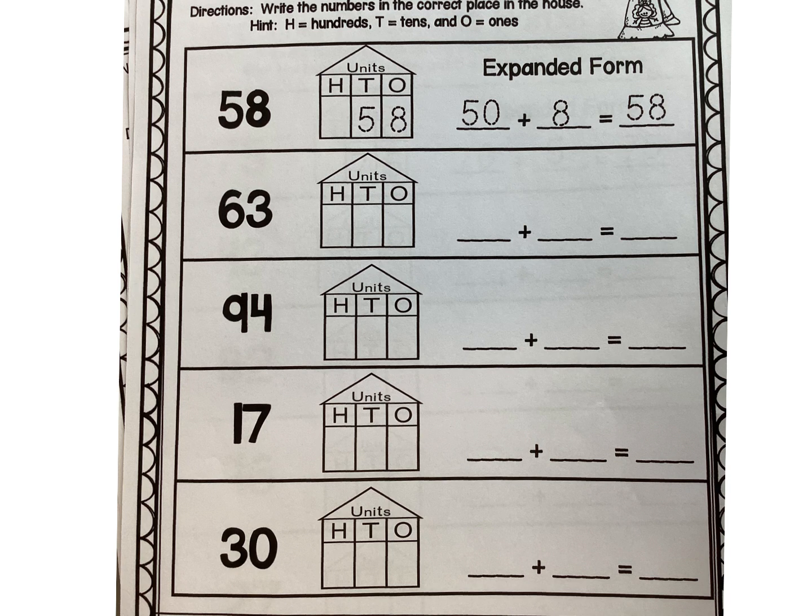So we have, like on the first one, we have 50 and 8. Then we stretch it out in expanded form. 50 plus 8 equals 58. Okay, so let's try 63. So we have 63 and 60 plus 3 equals 63. Okay, now that we've done a couple together, I want you to try the last 3 on your own.